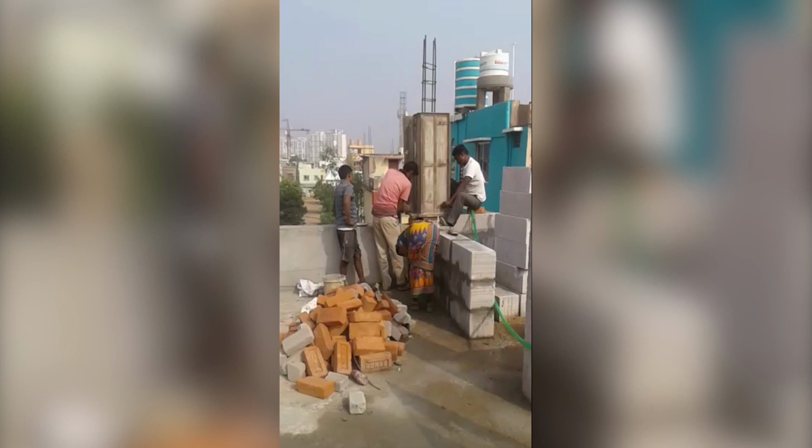So today we're going to discuss AAC blocks. So let's get started. AAC blocks are also known as autoclaved aerated concrete blocks. Autoclaved means they are burned in a furnace, and aerated means they have a lot of voids. So it's basically a product made out of foam concrete. Now, this material is being increasingly used in building construction.